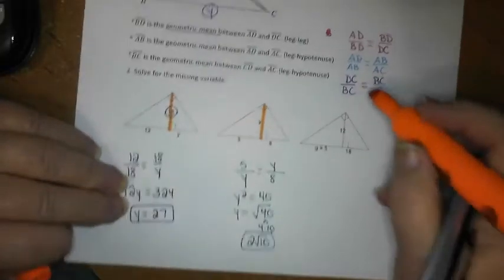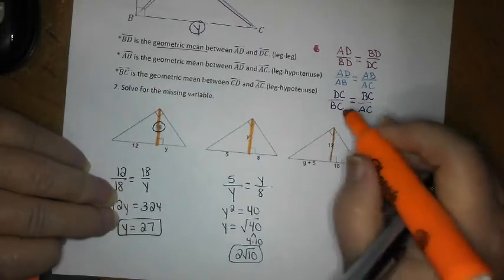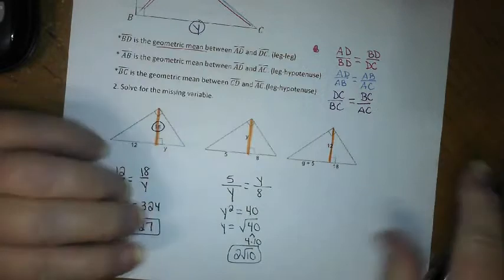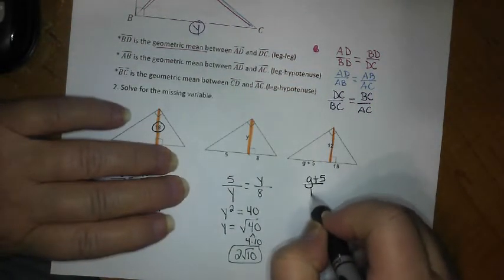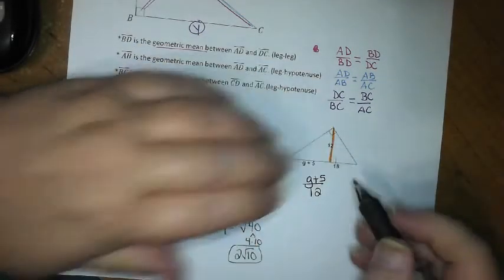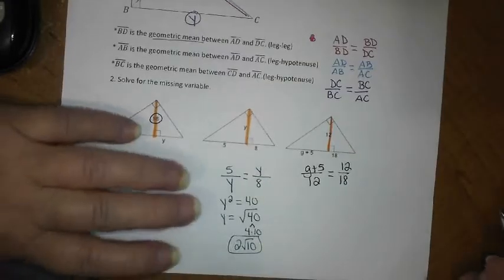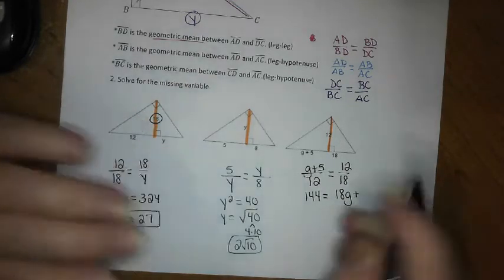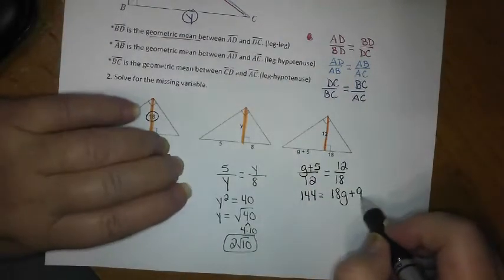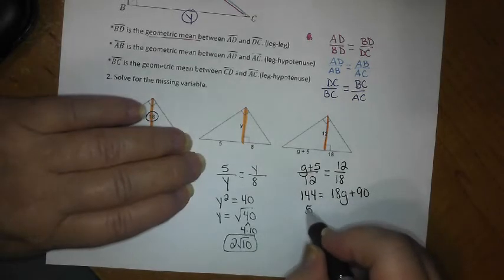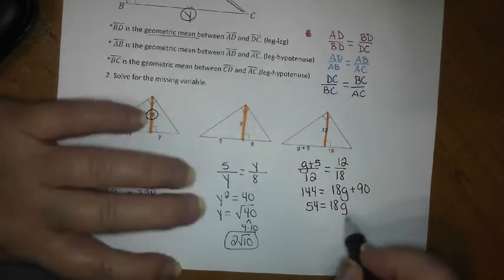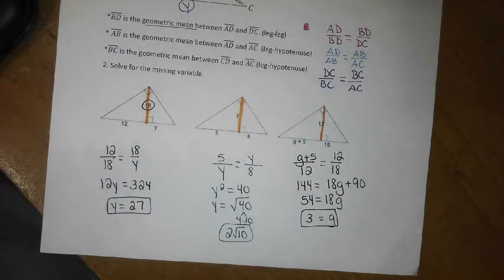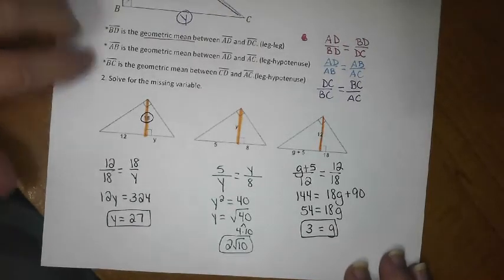Again, this is practicing the leg rule, because we've got this altitude right down the middle. That's our double agent. So we're going to take the left side, leg over leg, g plus 5 over 12. And we take our right side, leg over leg, 12 over 18. And now we just multiply. 12 times 12 is 144. 18 times g plus 5 is 18g plus 90. And then we subtract the 90 and get 18g equals 54. We divide by 18 and g equals 3. So there we have it. That's an example of the leg over leg rule for geometric mean.